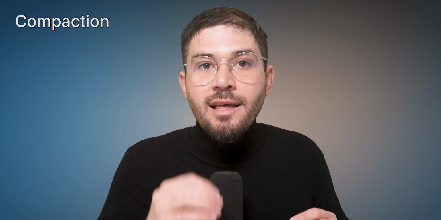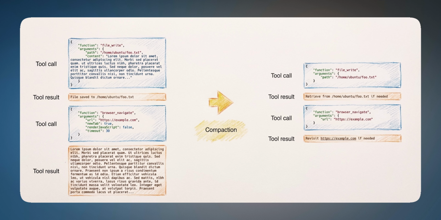Compaction is about stripping out information that is redundant because it already exists in the environment. It is a reversible process. Here's the canonical example. Imagine your AI agent writes 500 lines of Python script to a file. Should you include all 500 lines of that code in the chat history? Well, absolutely not.